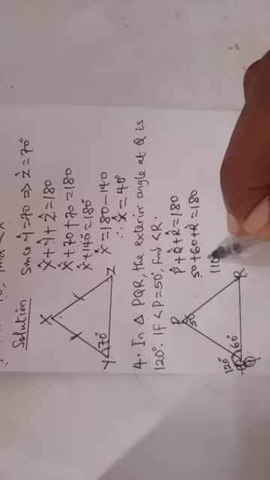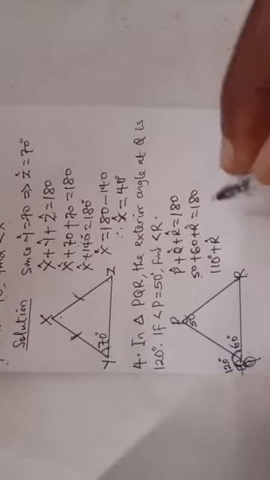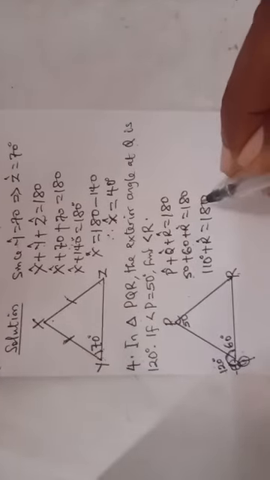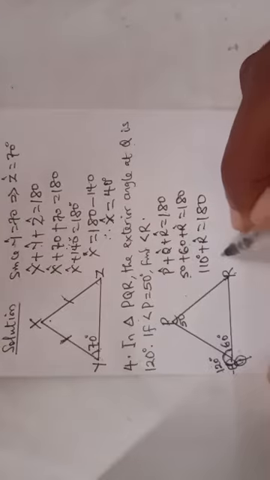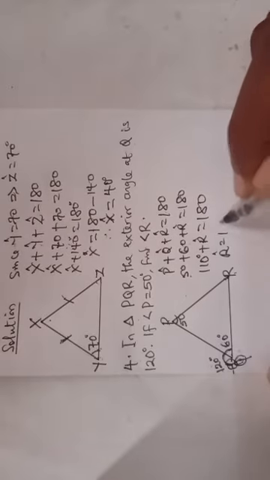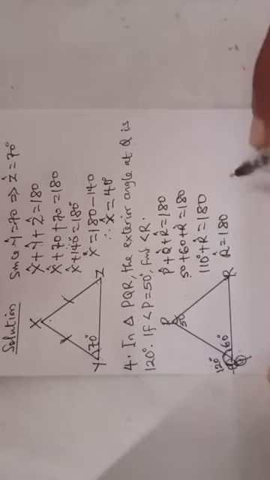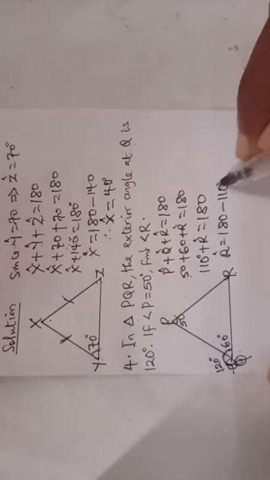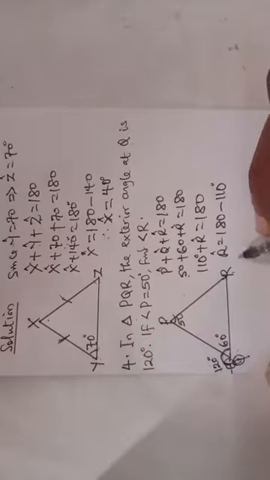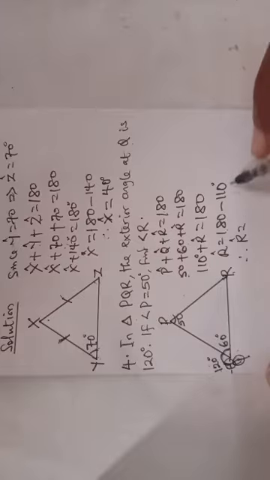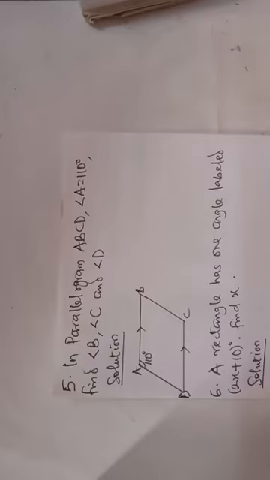When we add these two, I'm going to have 110 degrees plus this is equal to 180 degrees. We continue. Now my R is equal to 180 degrees, and this comes here and becomes minus 110 degrees. Therefore, angle R is equal to 180 minus 110, which gives us 70 degrees. Are we following? All right, we continue.